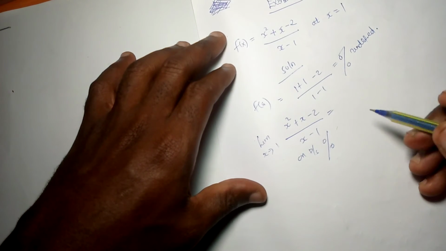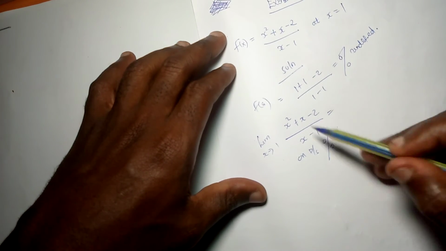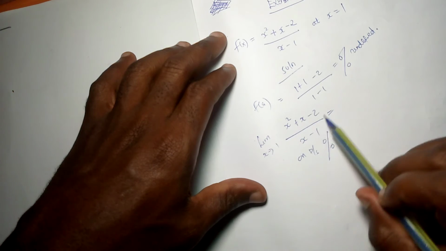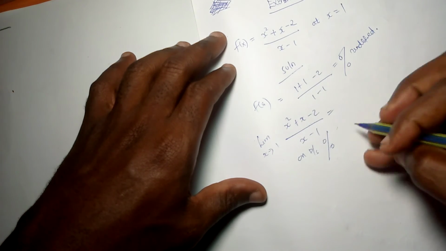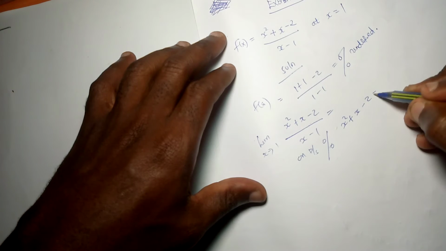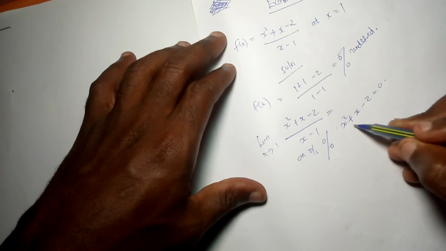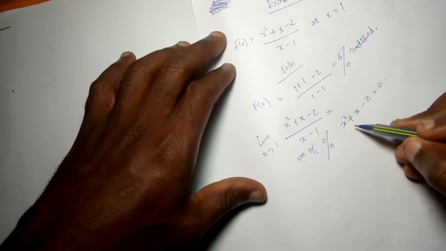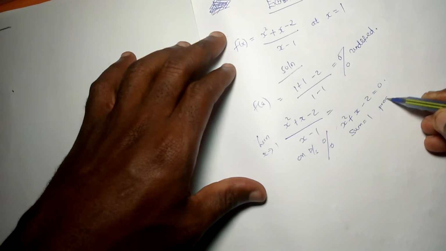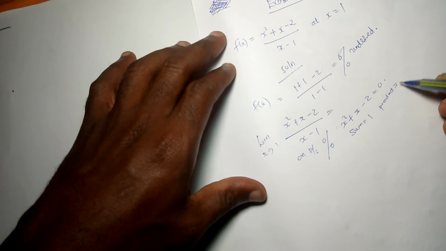But in terms of factorization, what do we get? We think of a number that we can use to factorize the numerator. So x squared plus x minus 2 is equal to 0. We are thinking of two numbers whose sum is 1 and whose product is minus 2.